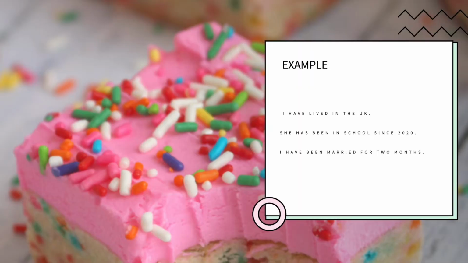There are three main ways that we use the present perfect in English. The first is for things that started in the past and continue to the present. It's very important to remember that they are unfinished when we talk. We often mention how long they've been going or when they started. For example, I have lived in the UK, or she has been in school since 2020. I have been married for 2 months.